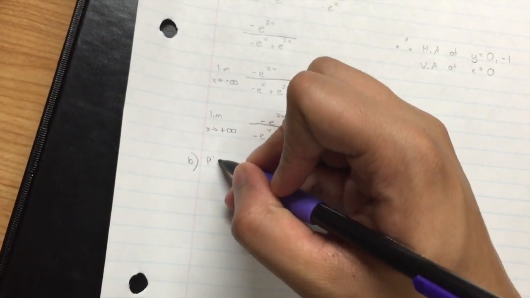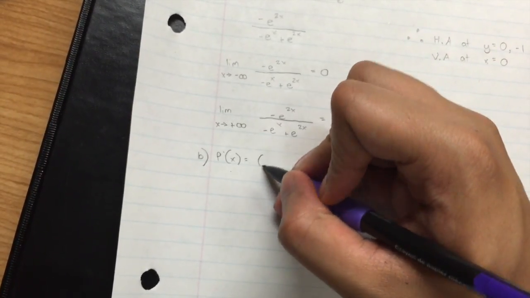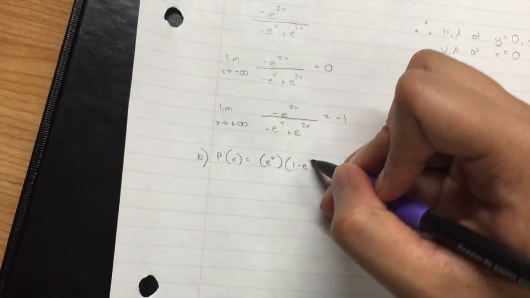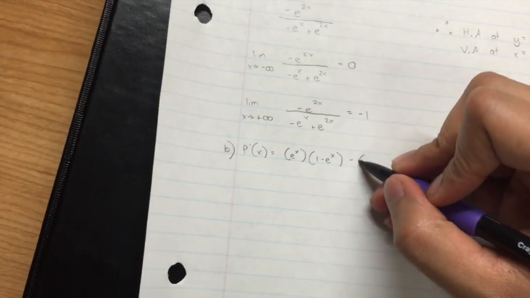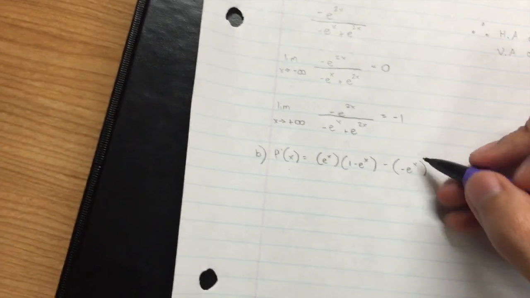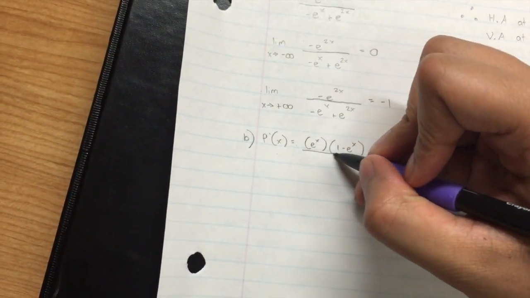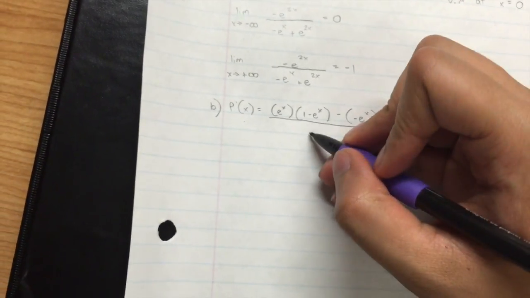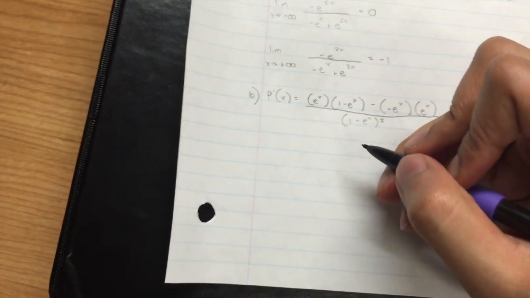So f prime at x would equal 2 e to the x times 1 minus e to the x, minus, I'm using the quotient rule in this case, negative e to the x times e to the x, over 1 minus e to the x squared.